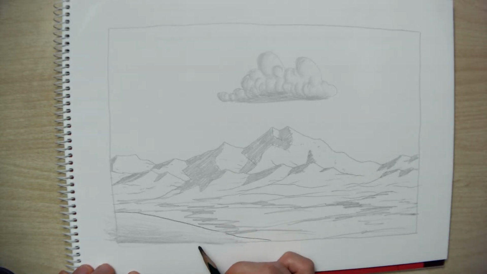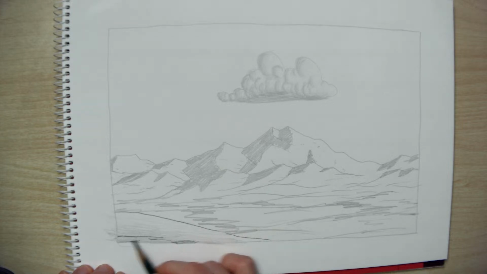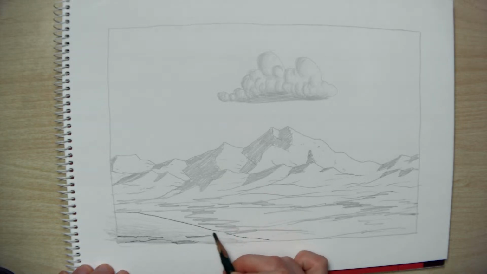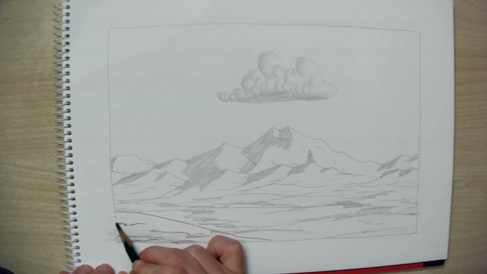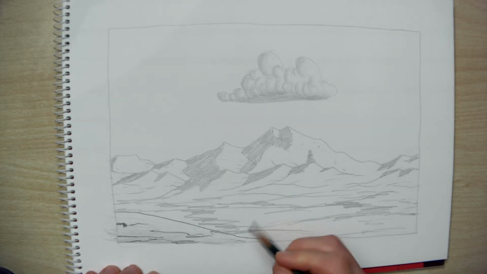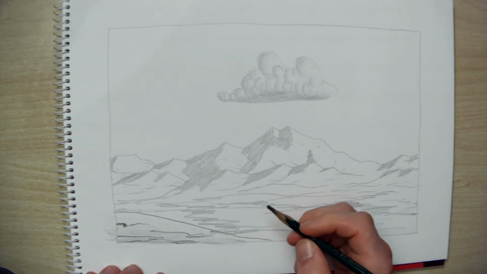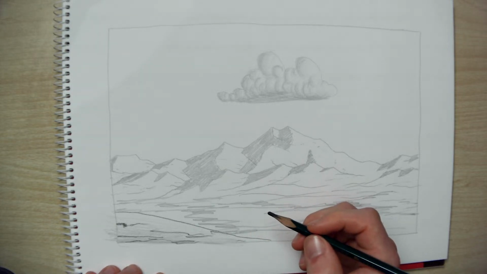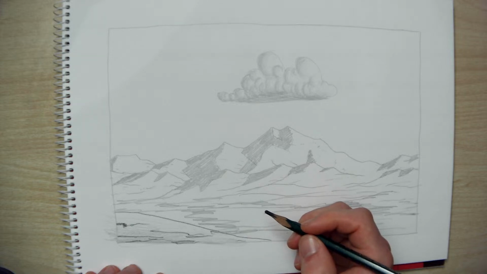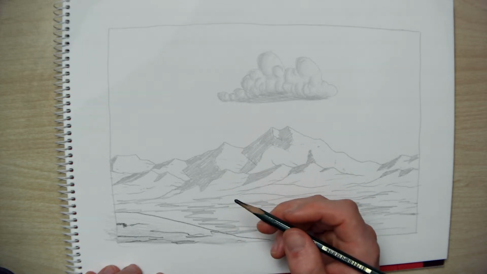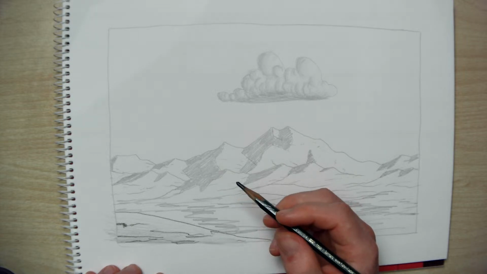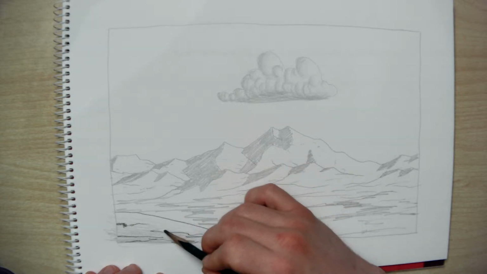And now I'll go in with the 3B pencil again. Maybe try and give this some features.